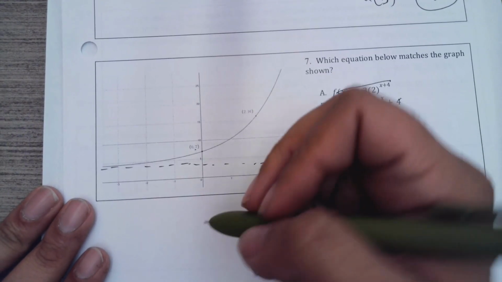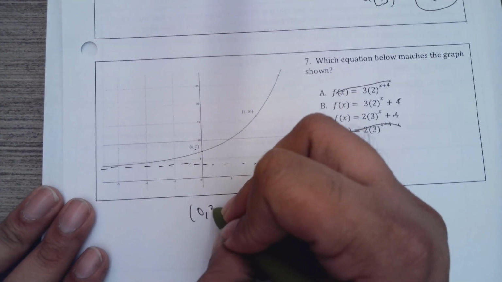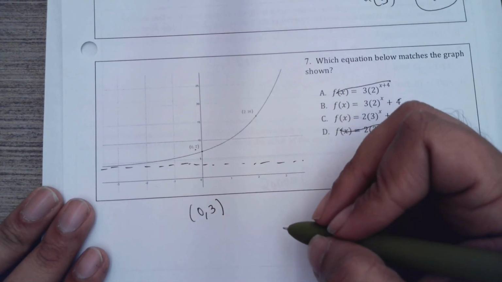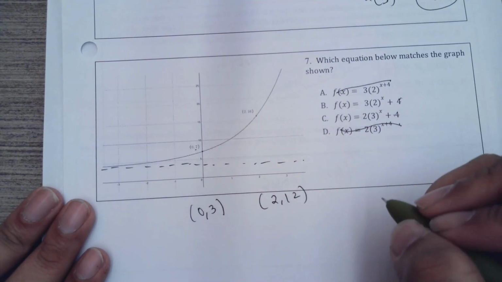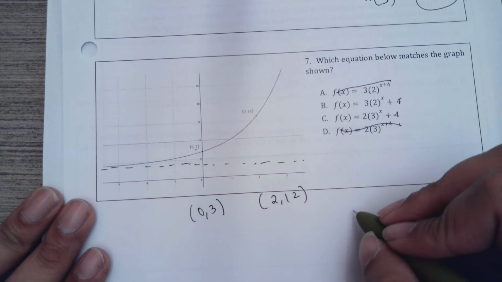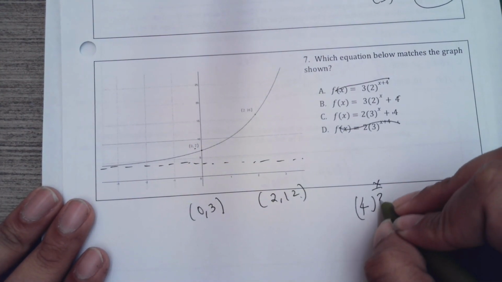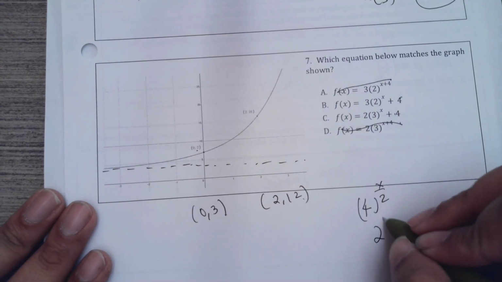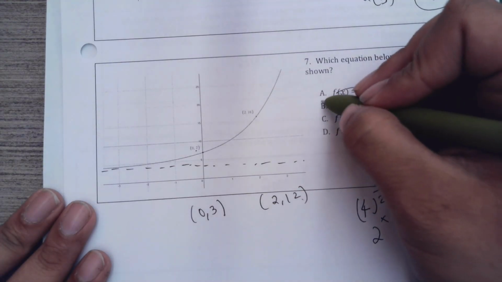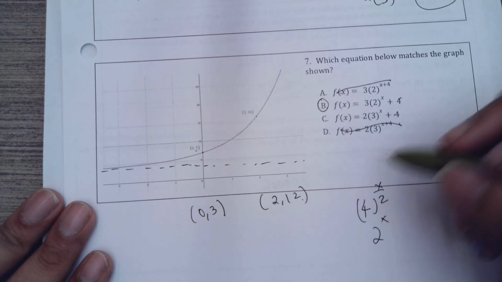0, 7, if shifted down, becomes 0, 3. 2, 16 becomes 2, 12. The growth factor from 3 to 12 is 4, x over 2, right? And the square root of 4 is 2, so 2 to the power of x, so it's B. Or you could simply plug it in. Instead of doing all this work, just plug it in, okay?